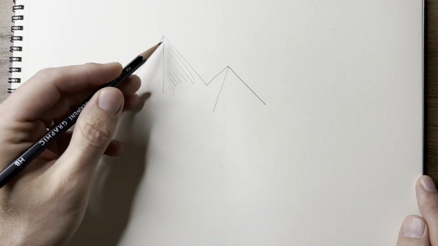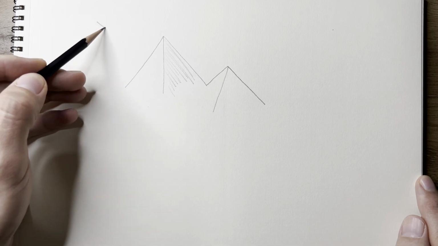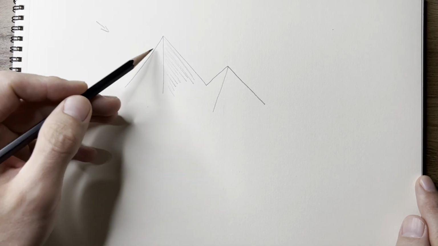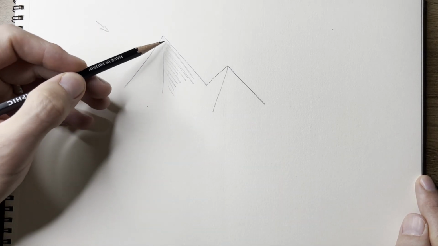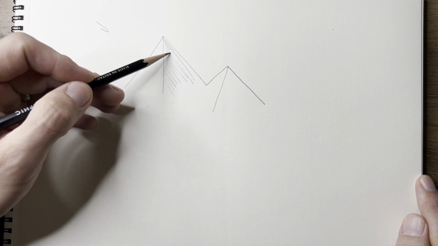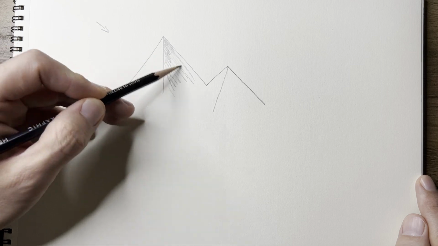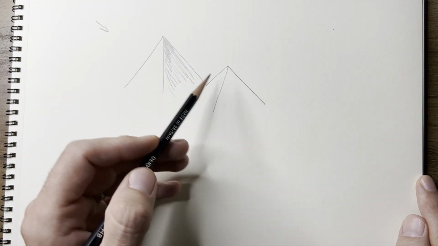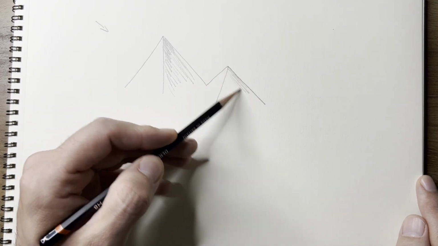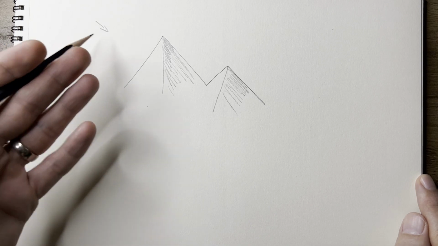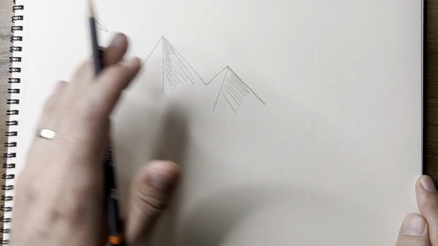So for example, in this case, I shaded this side of the pyramid. That means the light is coming from this direction. Therefore, this side does not get any shading or very minimal shading. Most of the shading happens on the opposite side, the side that does not see the light. So this is the side that we would shade. Similarly here, this side is facing the light, so I would shade this part. Again, this is not going to be our mountain. I just wanted to give you an idea of how the shading works.